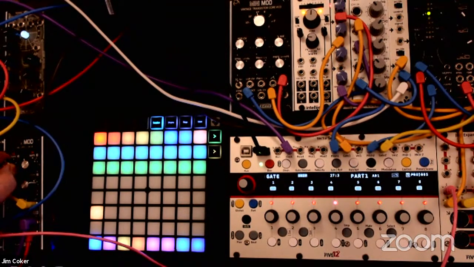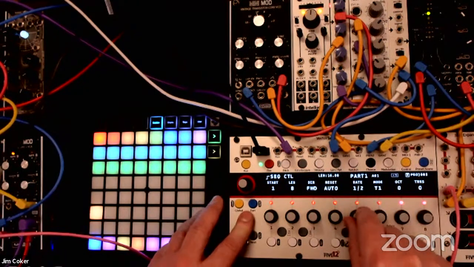Increase the speed of the LFO. And now I've basically in legato land. Decrease the rate.